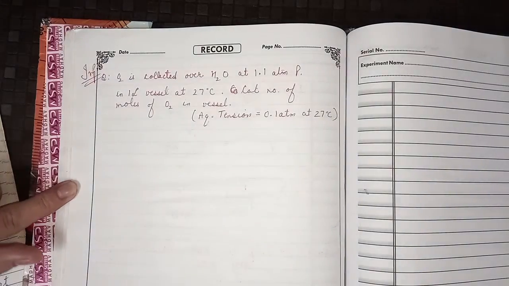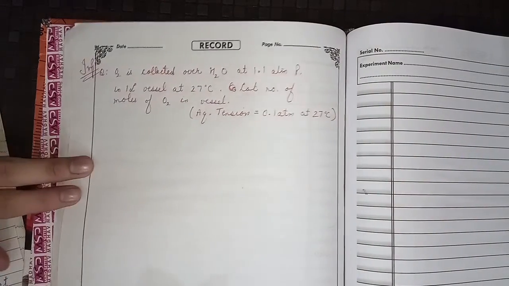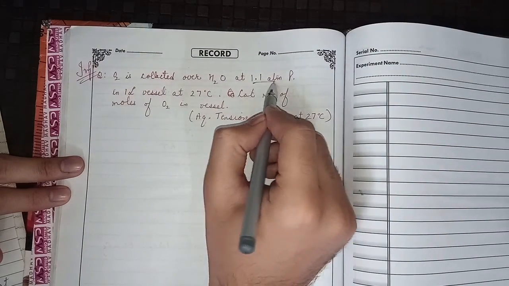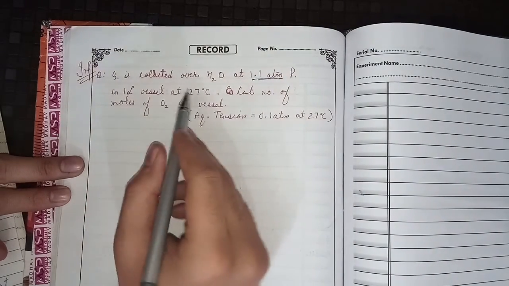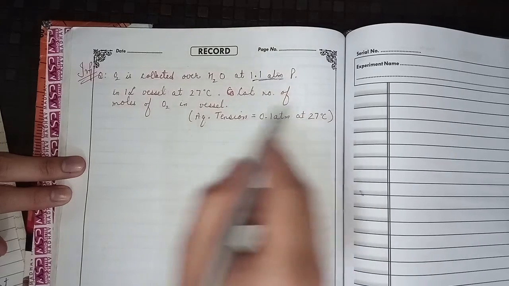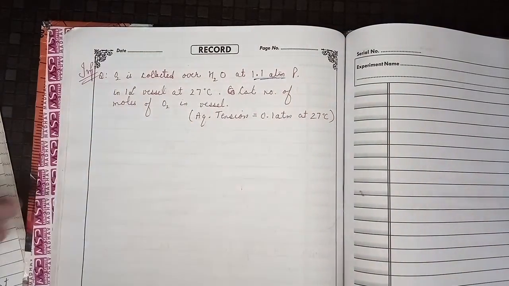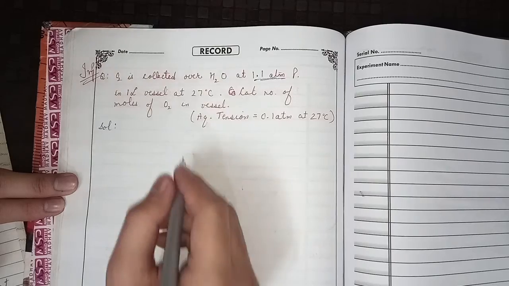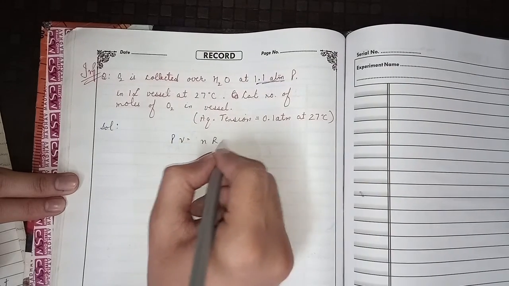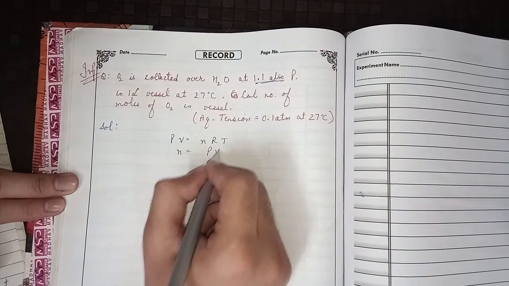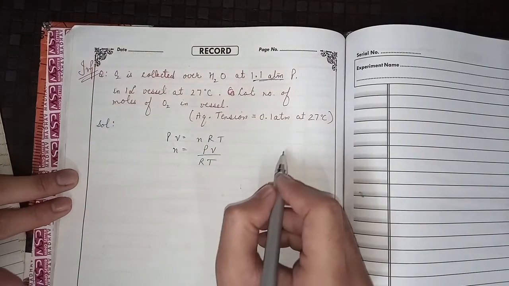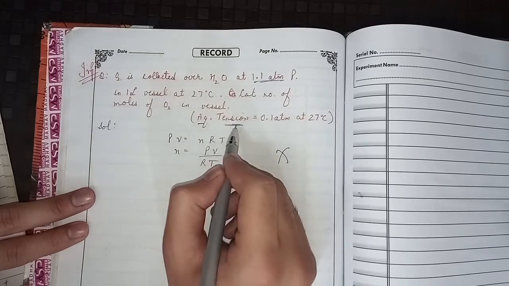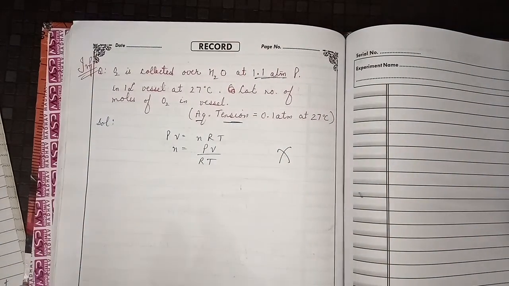So now we'll see how a numerical can be asked on the third application. The question is: oxygen is collected over water at 1.1 atmosphere pressure in a 1 liter vessel at 27 degrees Celsius. Calculate the number of moles of oxygen in the vessel. Most of the students think that yes, the pressure is given, the volume is given, the temperature is given, so by using the equation PV is equal to nRT we can calculate the moles as PV over RT, and their answer becomes wrong. The reason is that here we are also given one more thing, aqueous tension, so what is its use and what is this thing?